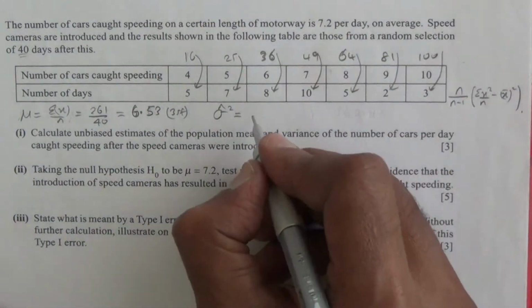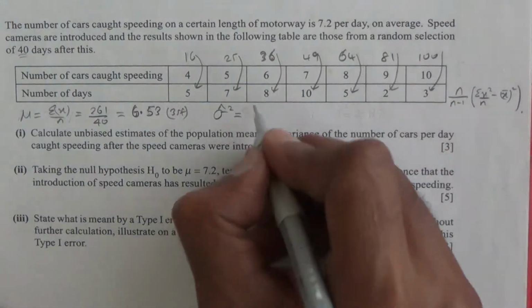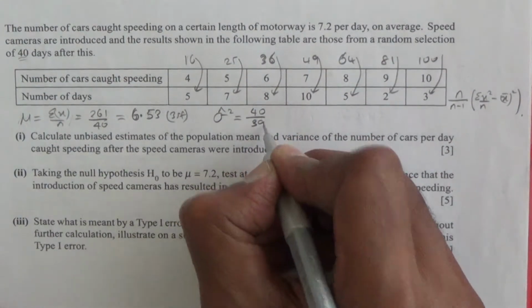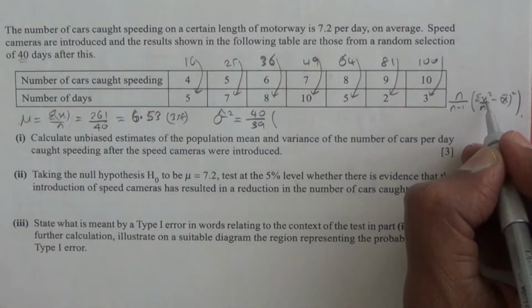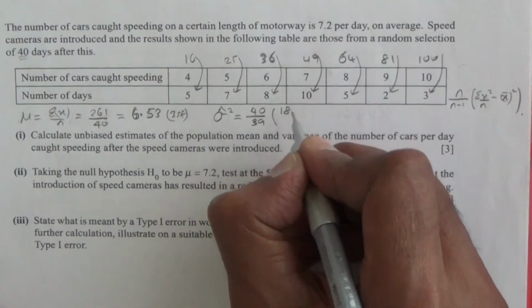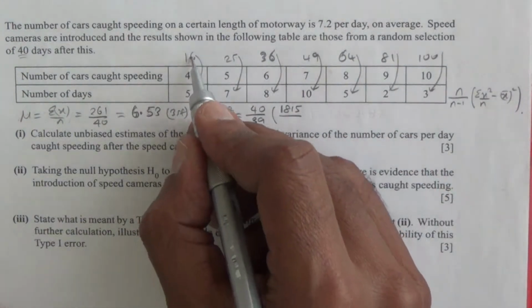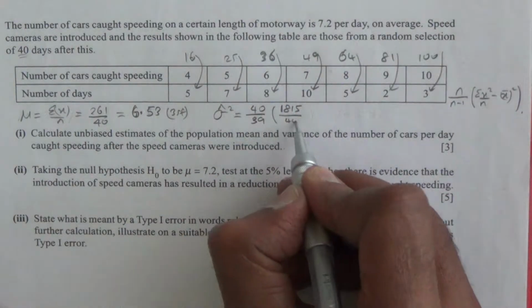And when you do that, you're going to come up with the summation. But first of all, n over n minus 1 is, n is 40 over n minus 1 is 39. 40 minus 1, 39. Into this here is going to be 1815. That's the summation of x squared. That is when you take the sum of all these products and then you divide by 40 and you minus the mean.